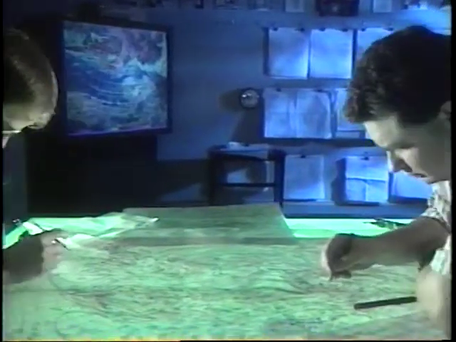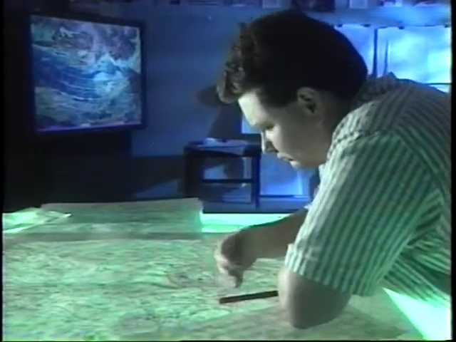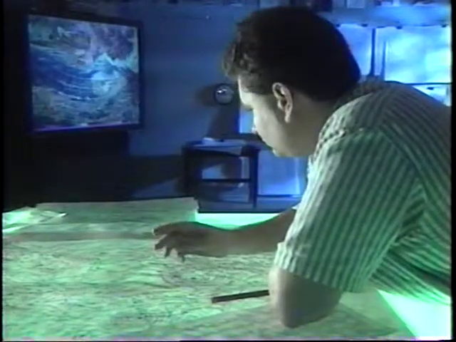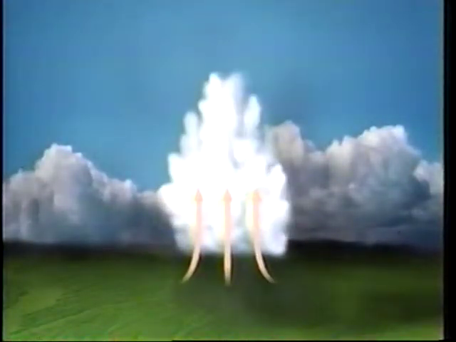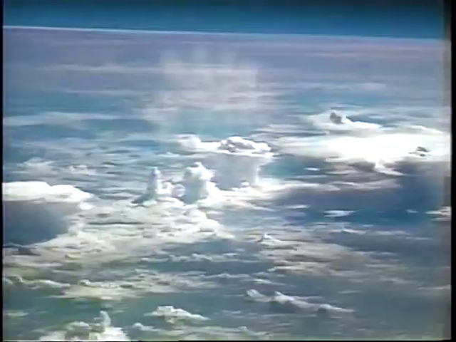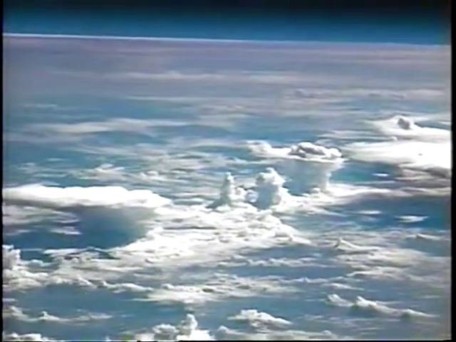Predicting severe weather is the most challenging part of a meteorologist's job. All over the world, some 45,000 thunderstorms erupt each day. The basic ingredients for their explosive brew begin with warm, humid air, called updrafts, rising above the earth and condensing into clouds.